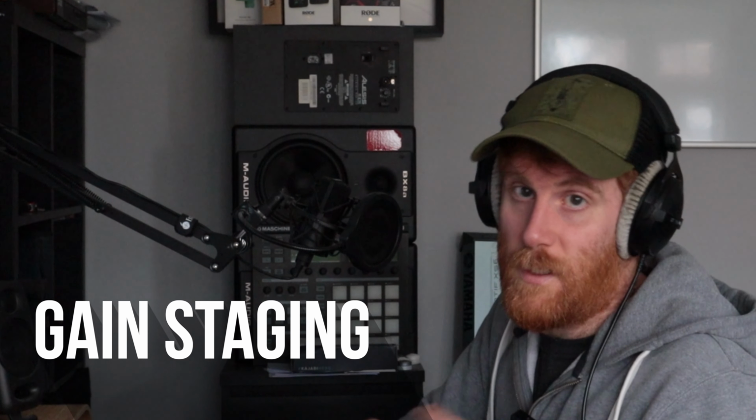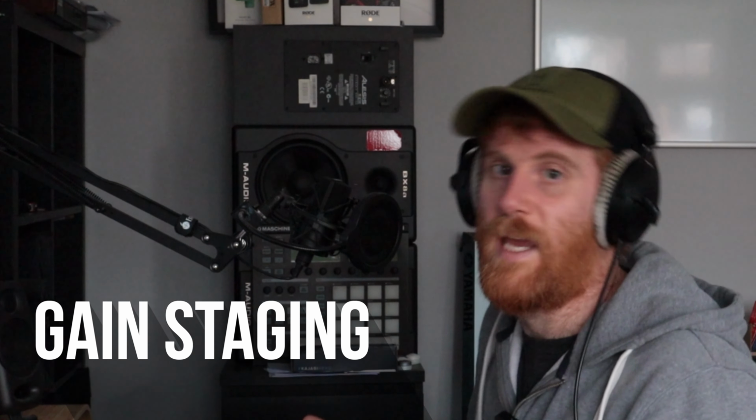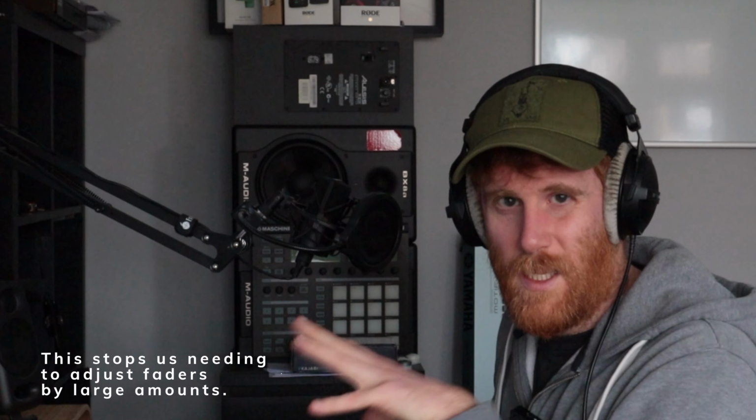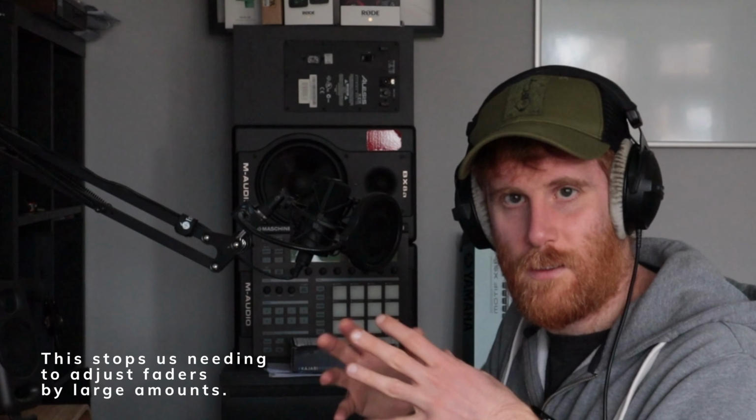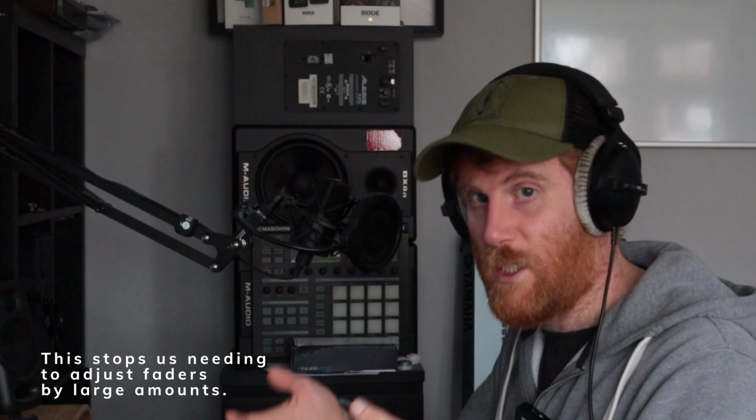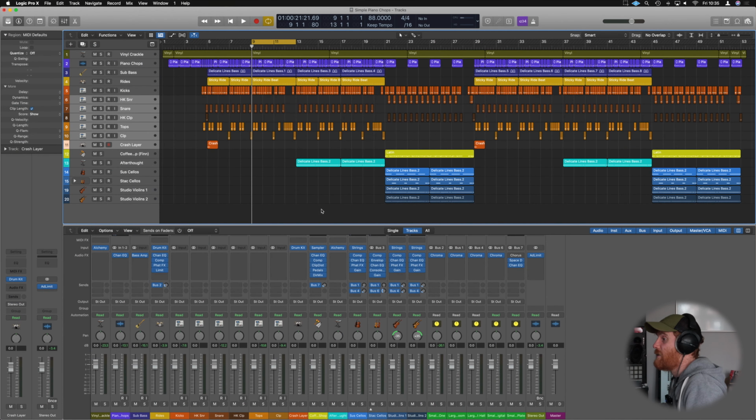So what we're going to do here is like a start of gain staging. Gain staging is usually when you're recording, you're making sure everything is set at the right levels for recording, you're not going to clip, that sort of thing. We can do something similar in here. We can have our tracks already balanced before we go to do that final mix balance stage.